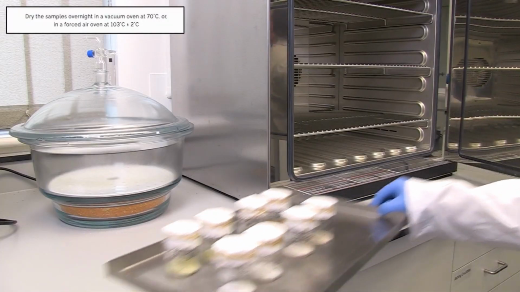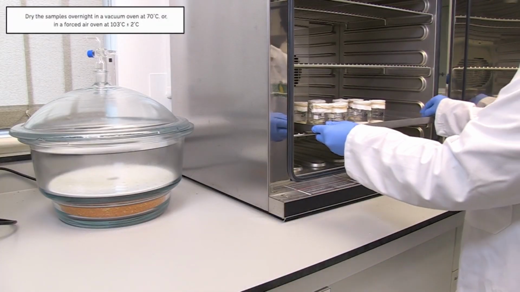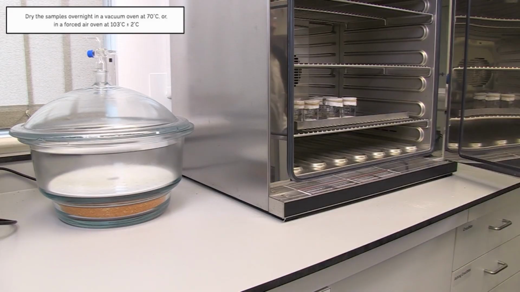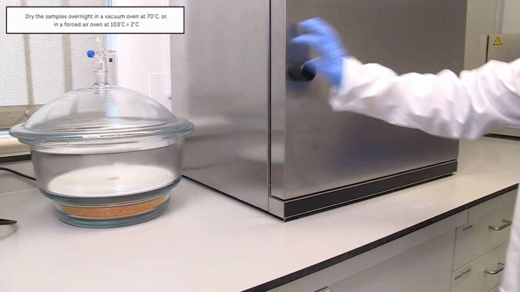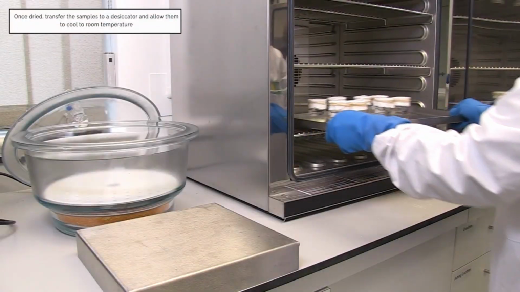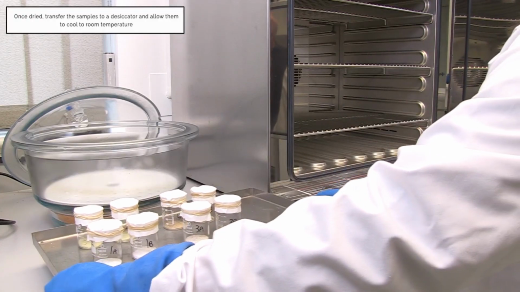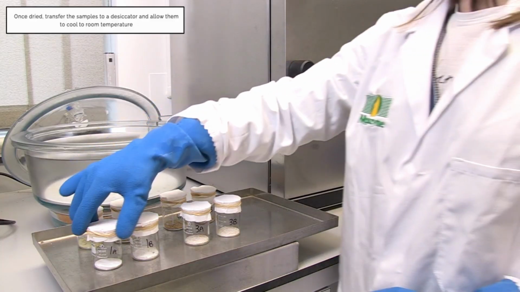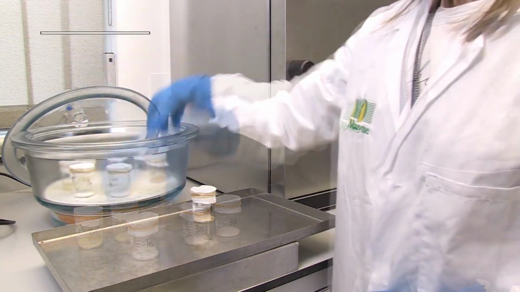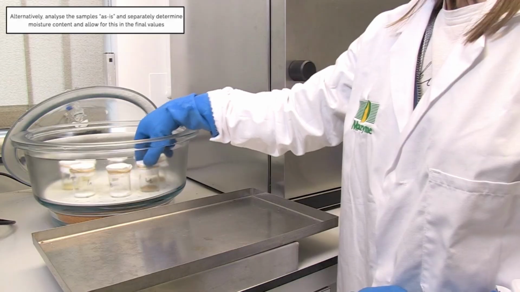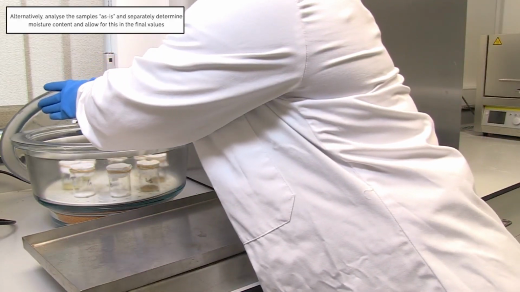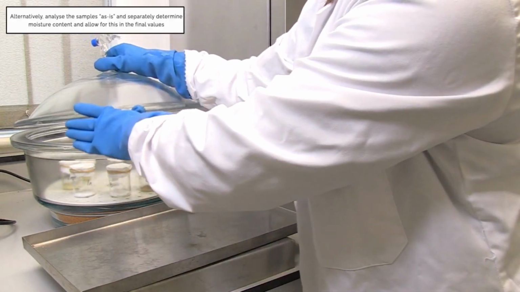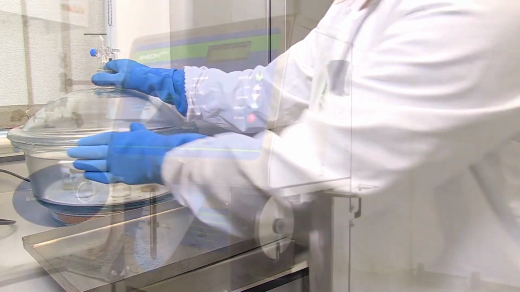Dry the samples overnight in a vacuum oven at 70 degrees Celsius or in a forced air oven at 103 degrees Celsius. On removing the samples from the oven, transfer them to a desiccator and allow them to cool to room temperature. Alternatively, analyse the samples as is and separately determine moisture content and allow for this in the final values.